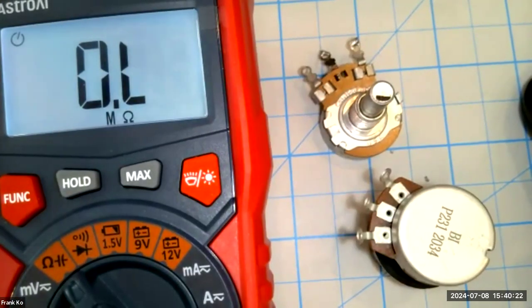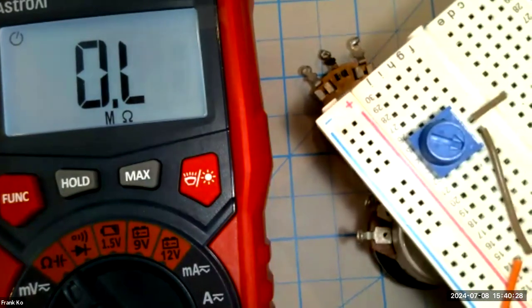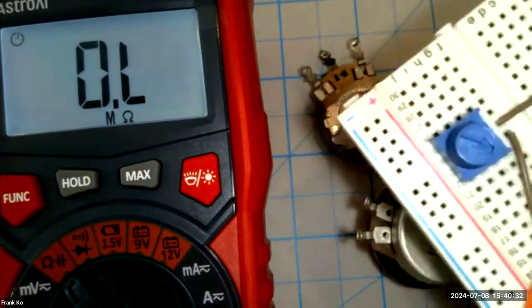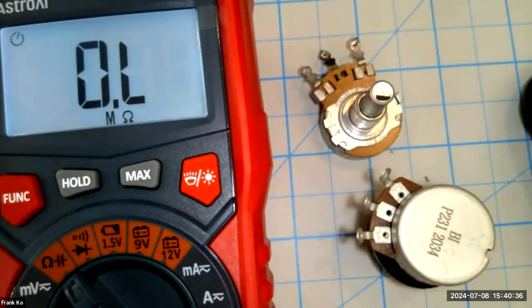Okay, so this is a better demonstration of the physical pot itself. This is very similar to the 3-pin one you have in your breadboard, but since it's physically larger, it allows me to make this demonstration a little more visual, easier to understand.